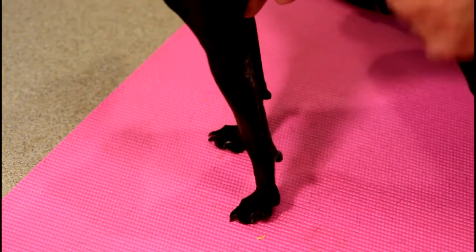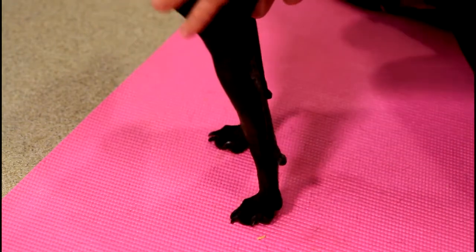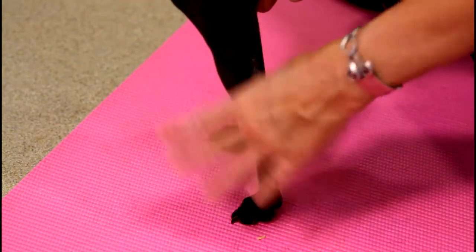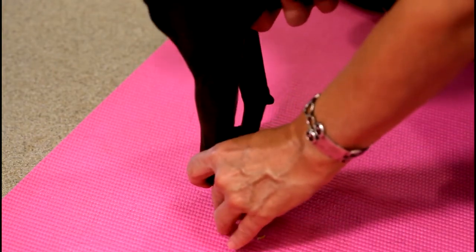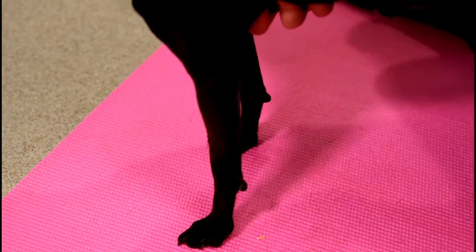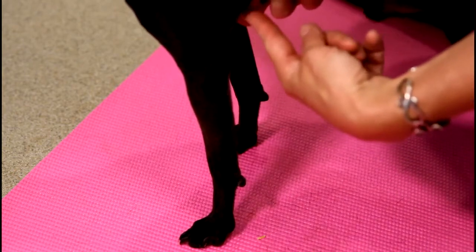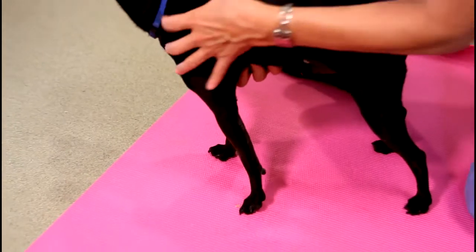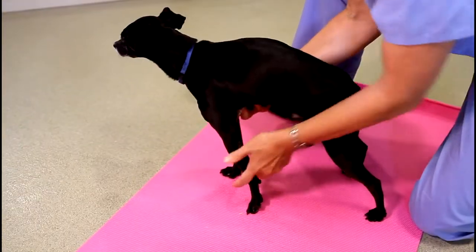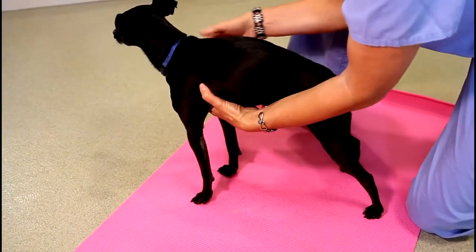Again, avoid touching the digits or the nails, as they often become reluctant to participate. Curl the paw under, allowing the proprioception. Good support at the thorax, preventing any falling over, leaning over, loss of balance, and unconscious proprioception.